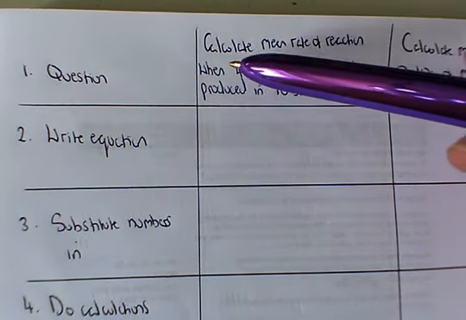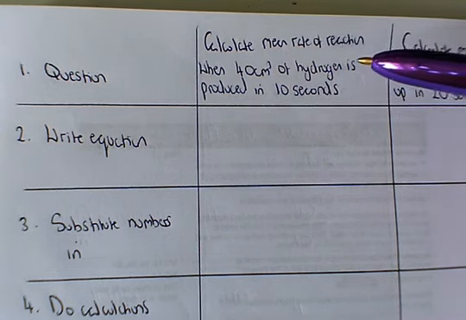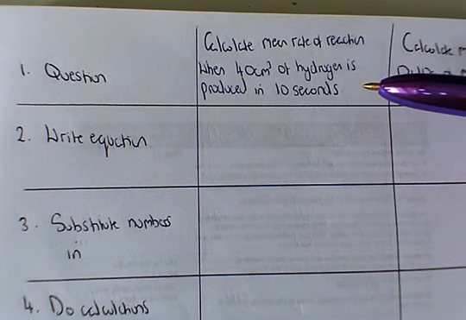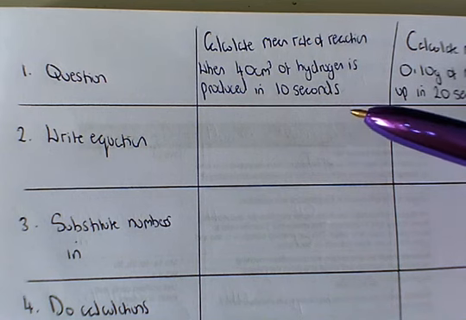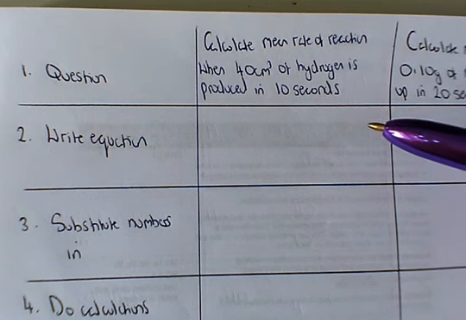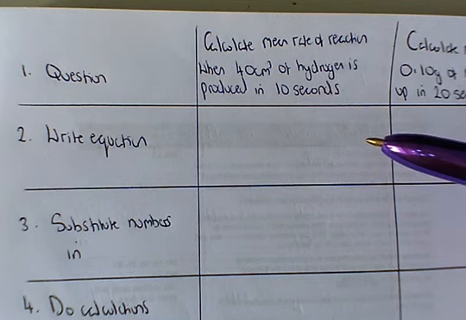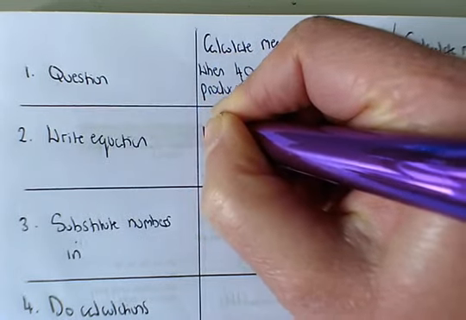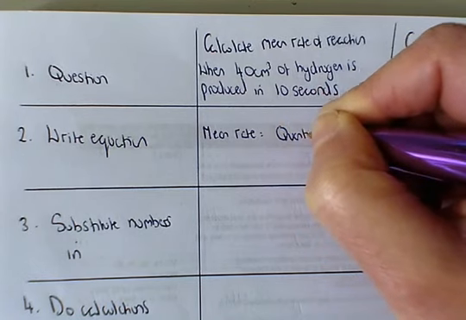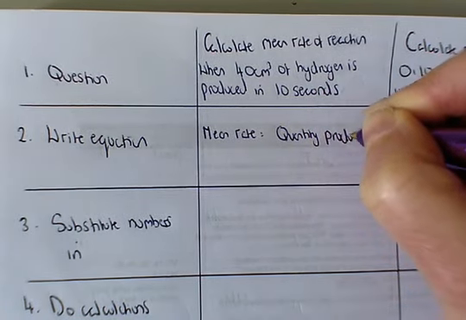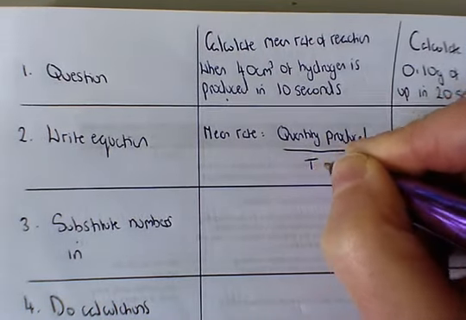So example number 1 is: calculate the mean rate of reaction when 40 cubic centimetres of hydrogen is produced in 10 seconds. The first thing to do once you've read the question is to write down the equation. It's a really good habit to get into and something that we would expect to see in your workings out. So the equation here is mean rate equals quantity produced, because they have used the word produced in the actual question, divided by time.